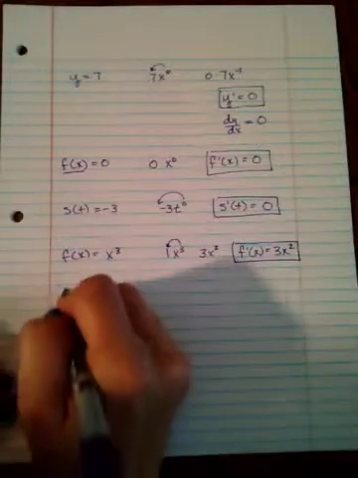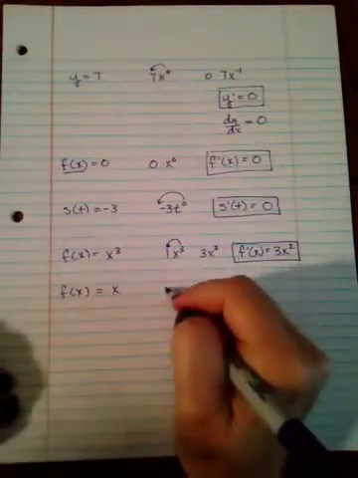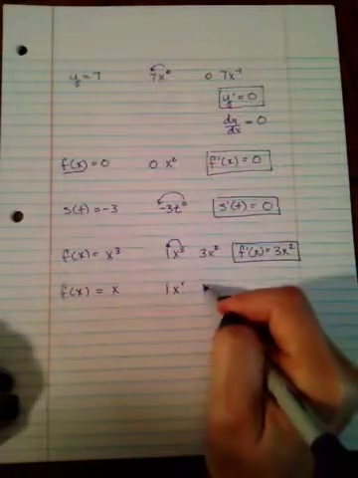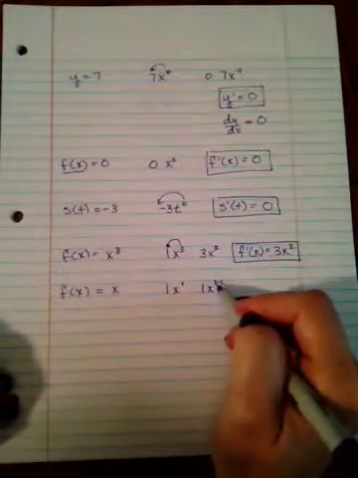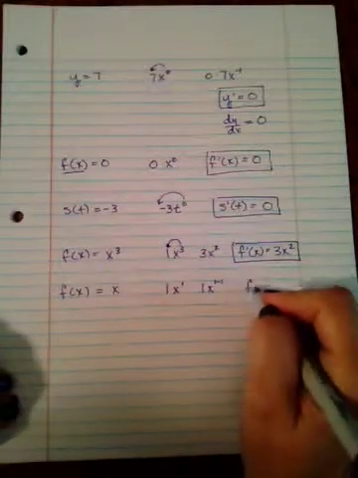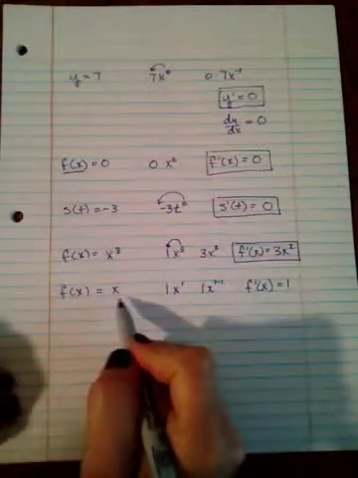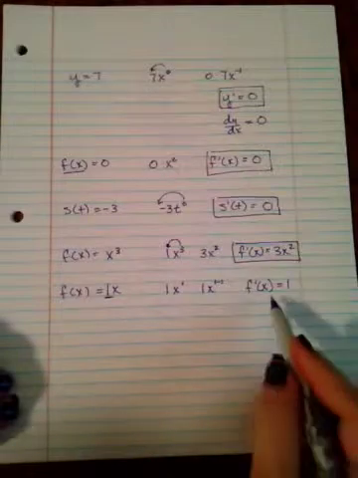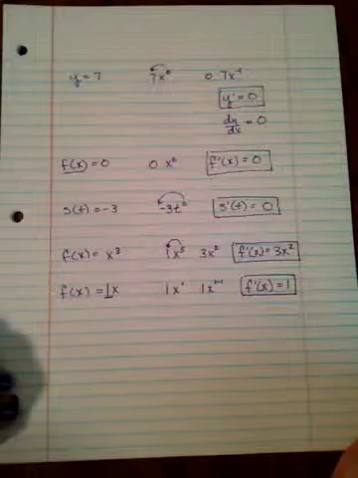For the next problem, f of x equals just plain x. I could rewrite it as 1x to the first. I take my 1, multiply it down, it's 1x to the 1 minus 1. Well, when I subtract 1, I get x to the 0. X to the 0 is 1. So this will be f prime of x equals 1, which should make sense because f of x equals x is a linear function. The coefficient of the linear function is the slope. So my derivative is 1 for that function all the time.